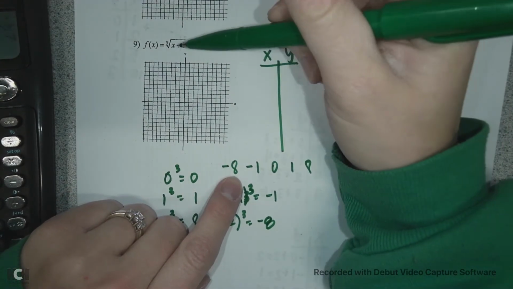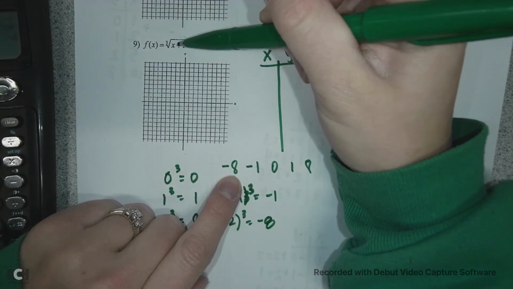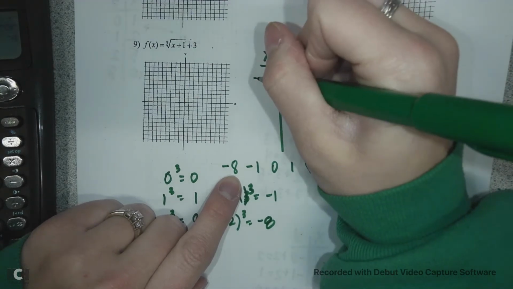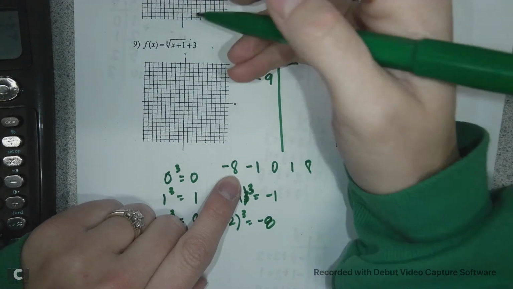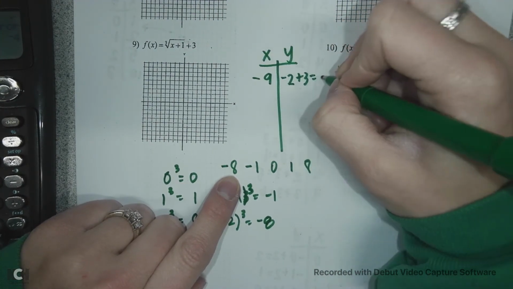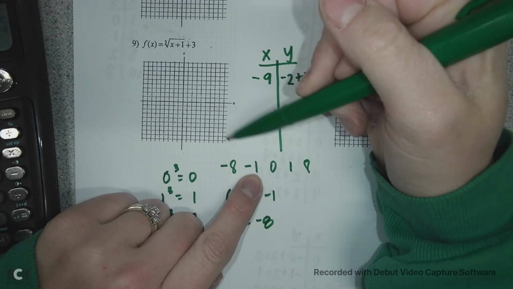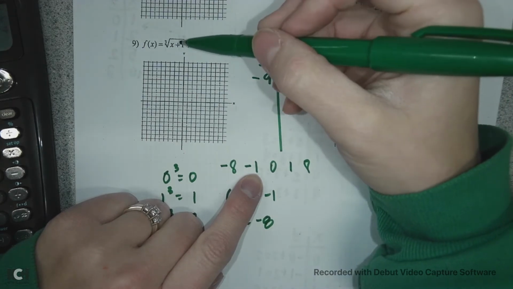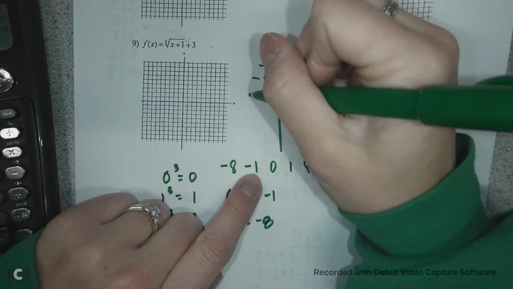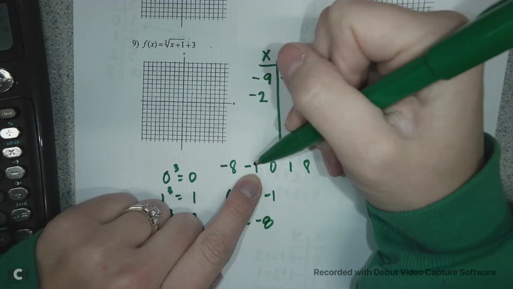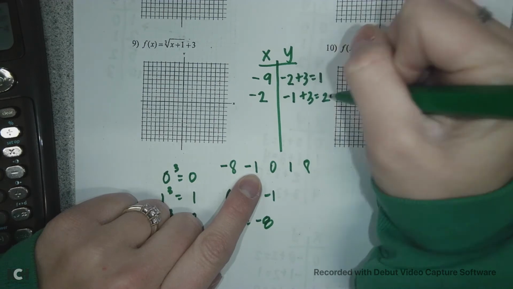All right, so I want this on the inside to be negative 8. So if this was negative 9, and I added 1 to it, I could get negative 8. Then the cube root of negative 8 is negative 2, plus 3 is 1. I'm just trying to think backwards, just like we did on the other side. So I want this inside to be negative 1, and I have a plus 1. So whatever I add 1 to, I need it to be negative 1. So that would be negative 2, because negative 2 plus 1 is negative 1. So that's negative 1, and then I'm going to add 3, and I get 2.